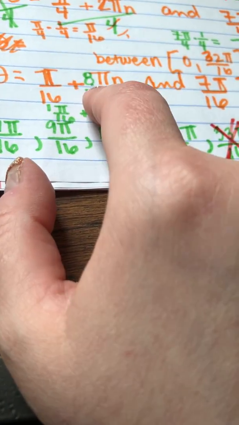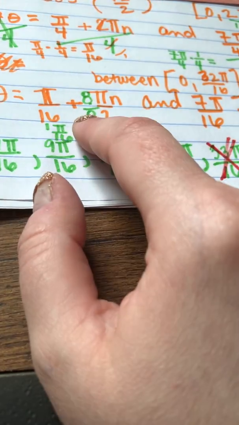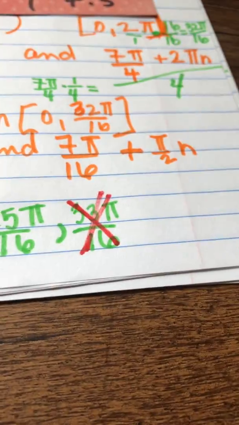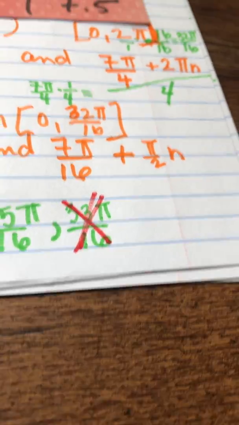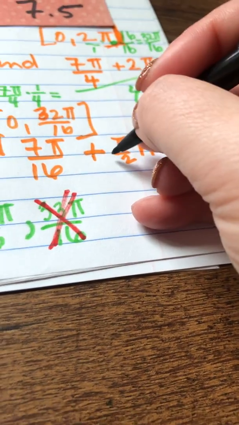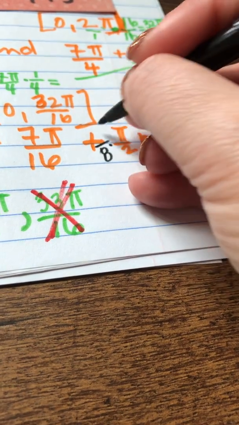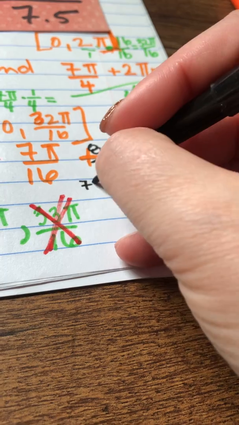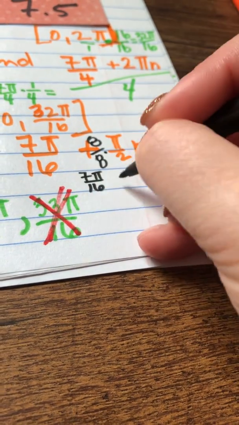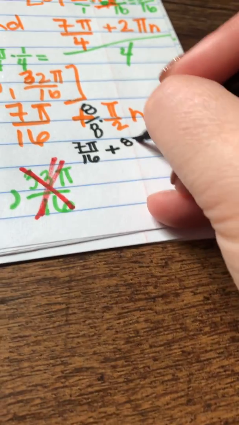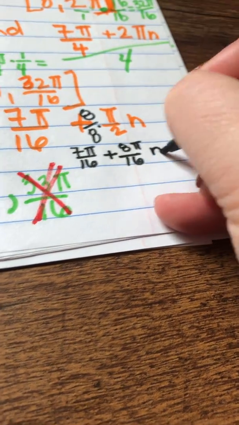Pi over 16 plus pi over 2 n. Let's work on this one: 7 pi over 16 plus pi over 2 n. First I need a common denominator. The common denominator is 16, so I need to multiply by 8 over 8. And this turns to 7 pi over 16 plus 8 pi over 16 n.